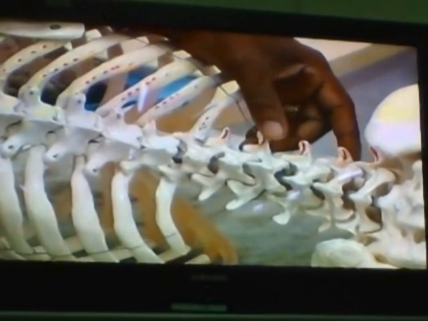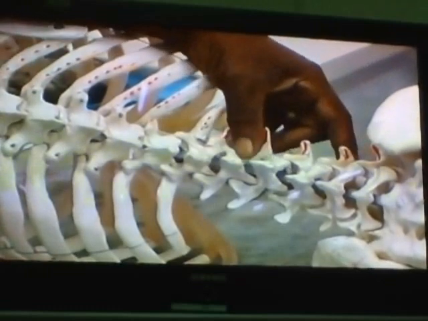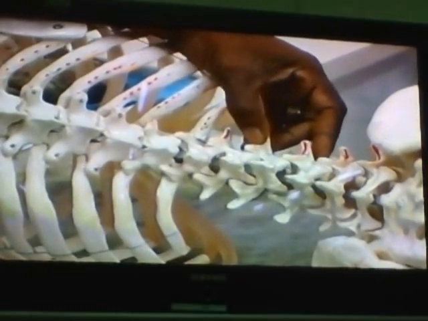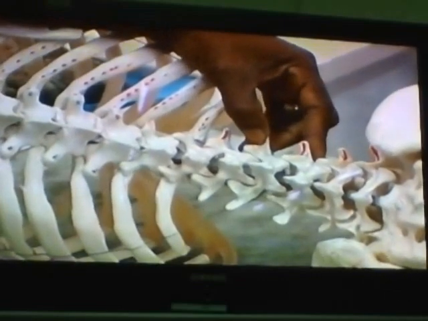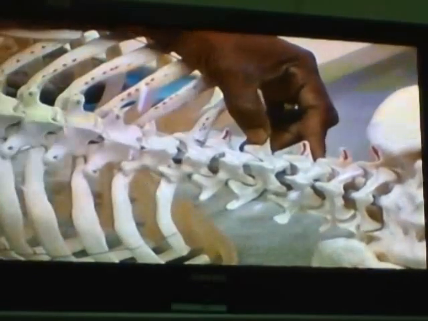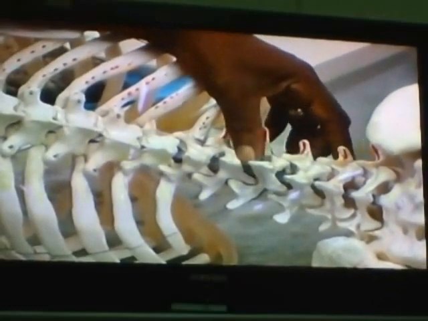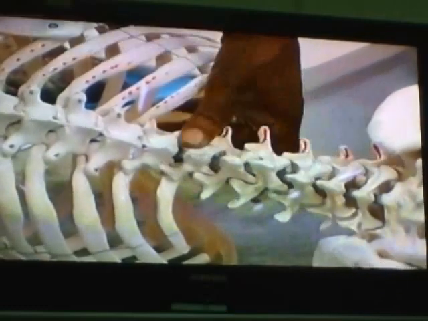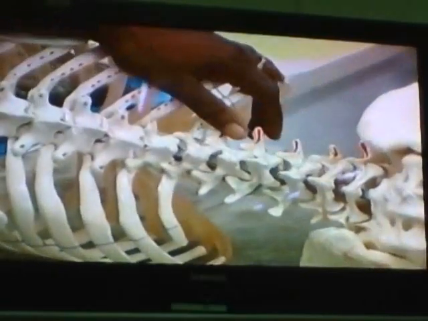So 3 lamella make up this fascia, and this fascia is referred to as the thoracolumbar fascia, or the lumbo-dorsal fascia, because it's dorsal, posterior, and it has a big part to play with the lumbar vertebra.